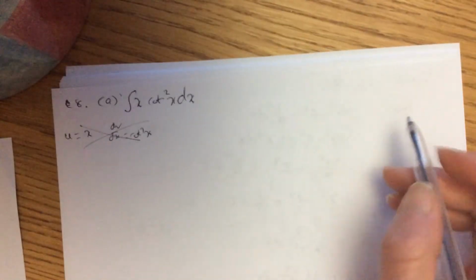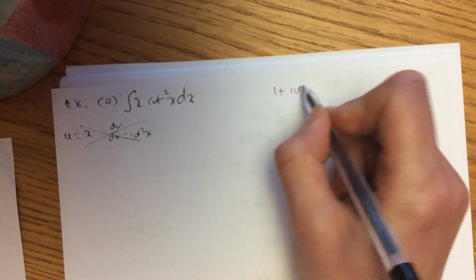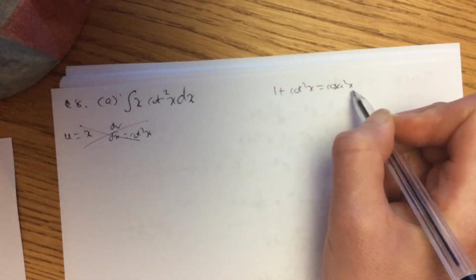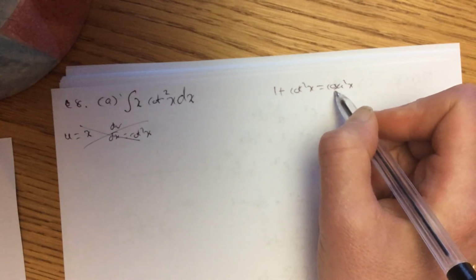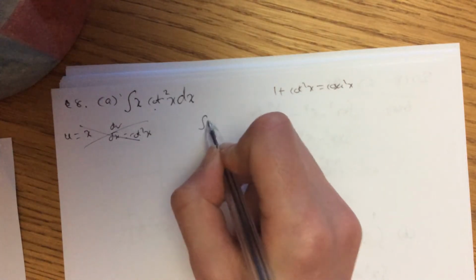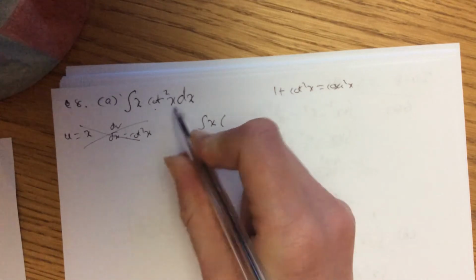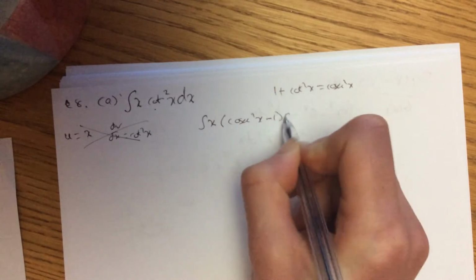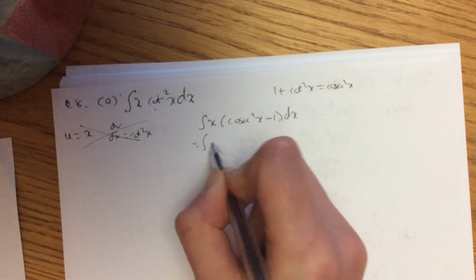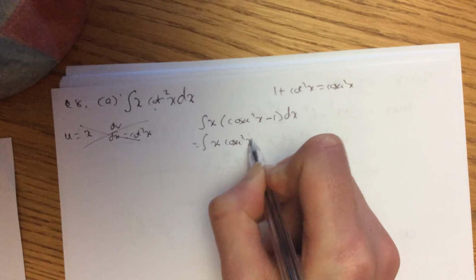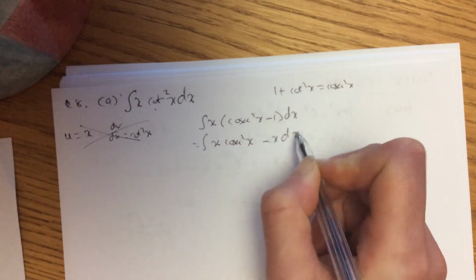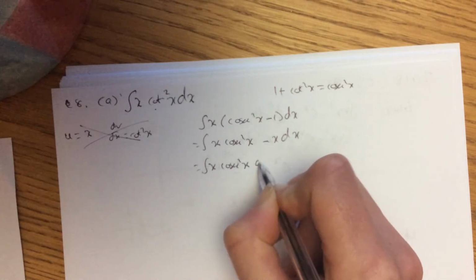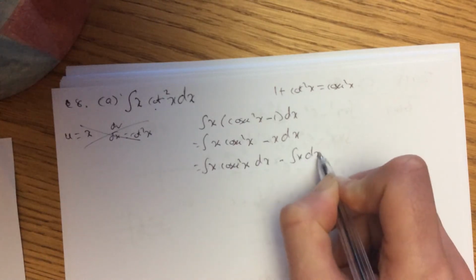Now, cot squared is linked to cosec squared using this wee formula. And cosec squared works for your differentiation and integration. So what I'm going to do is take this expansion, or this integral, and write it as cosec squared minus 1 dx. Multiplying that out is x cosec squared minus x dx. I'm going to split that up: x cosec squared x dx minus x dx.